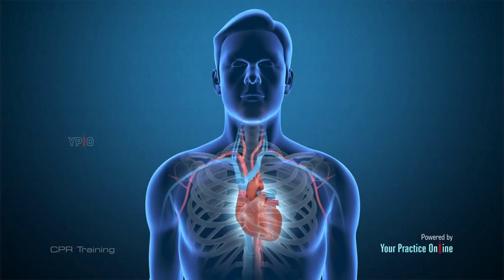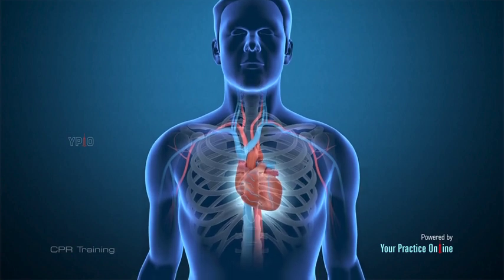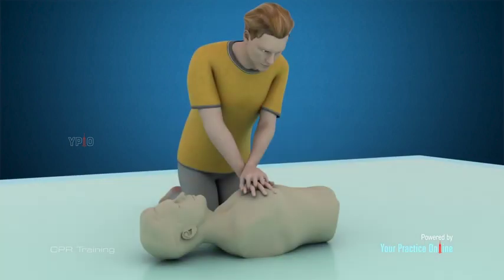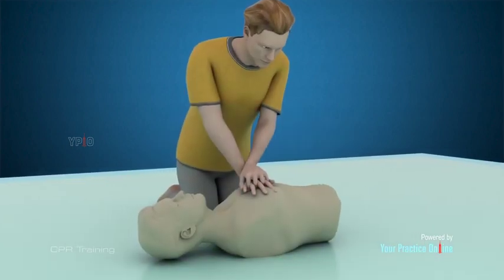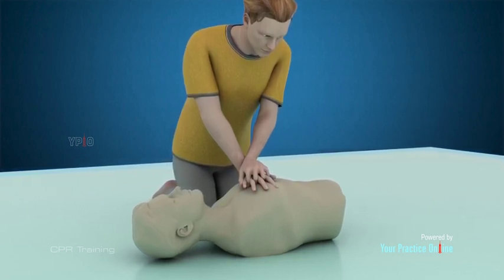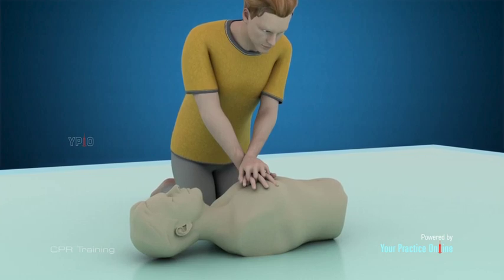CPR stands for cardiopulmonary resuscitation. It is an emergency life-saving technique performed to keep oxygen and blood flowing through the body when an individual's heartbeat and breathing have stopped, as in a heart attack. CPR training refers to teaching an individual the correct way of performing CPR in order to keep a person's heartbeat and breathing active until medical assistance arrives.